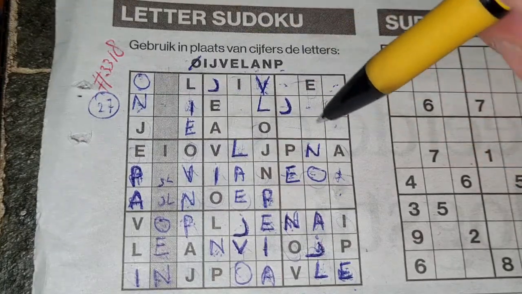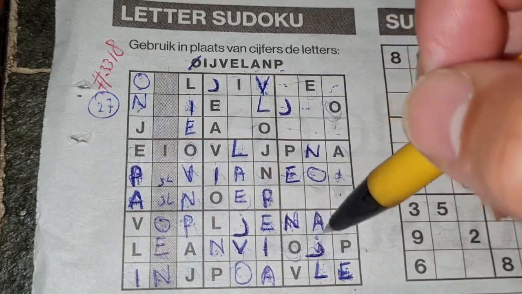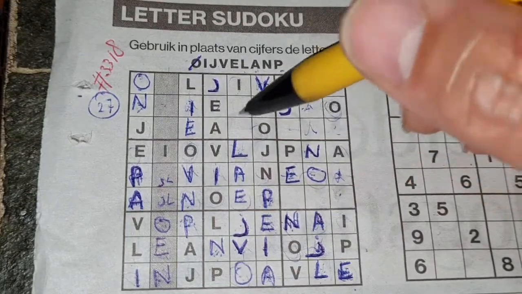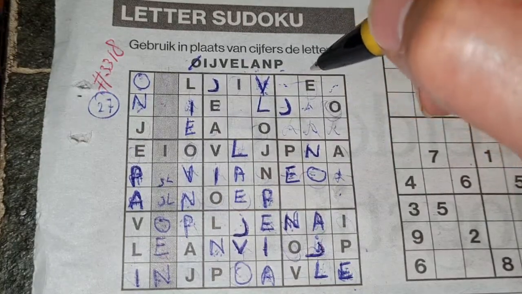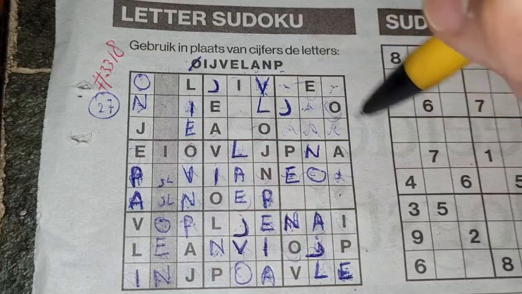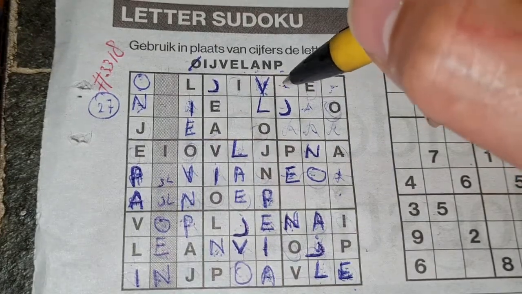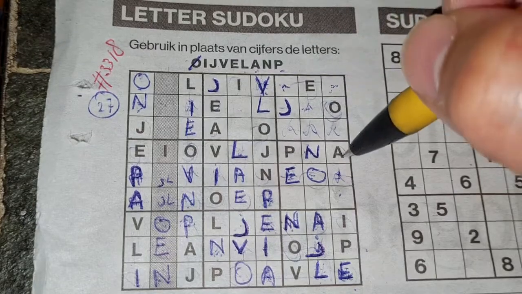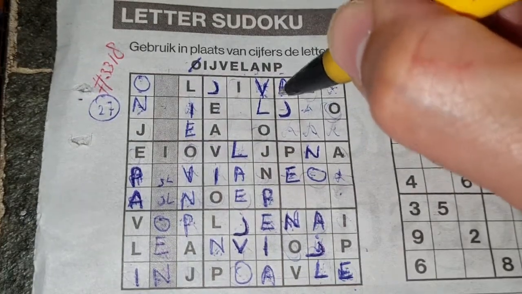1, 2, 3, 4, 5, 6 missing letters. One of the missing letters is an A. We see here an A, no A in these two boxes. There an A, no A in these three boxes. So the A could be here, could be there. Oh, we have another A there. So the only box left for the A, because we have an A here, this box cannot be an A anymore. That box should be an A, okay.